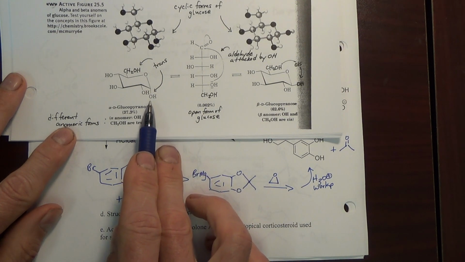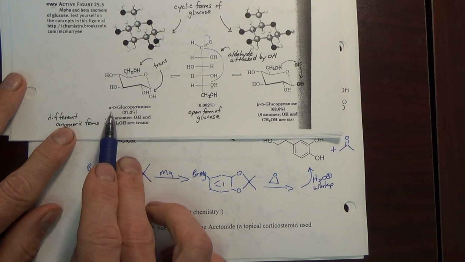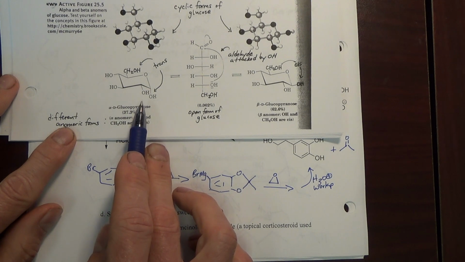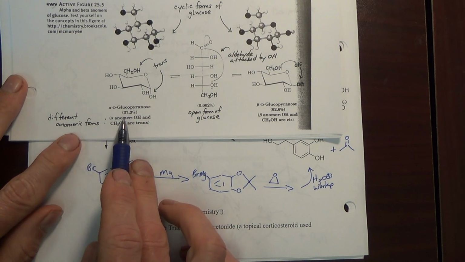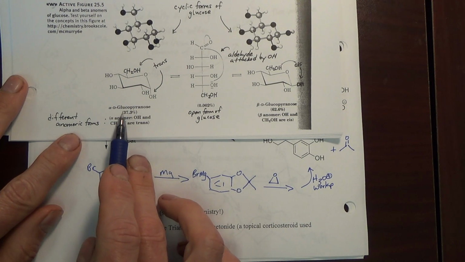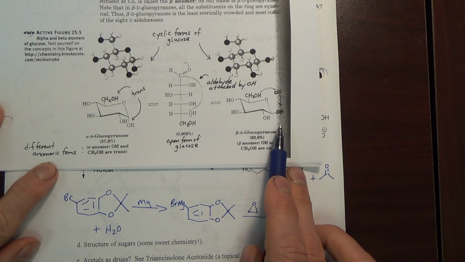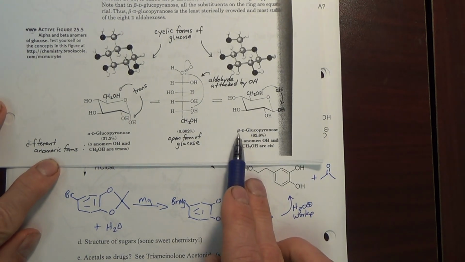Now when it's axial and it is thus trans to that CH2OH group, that is known as alpha. These are also known as anomers. Okay. You can look that term up. That's called the alpha anomer, and when the OH is equatorial and thus cis to that CH2OH group, that's called the beta anomer.